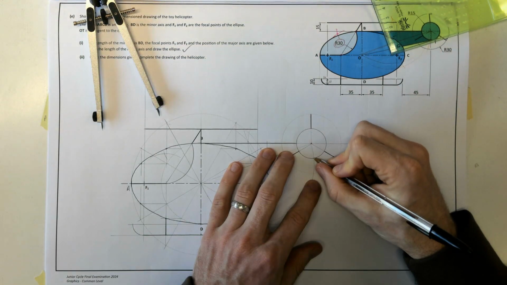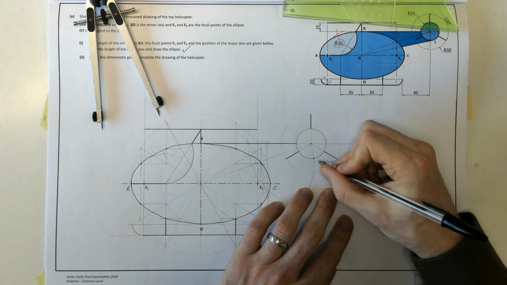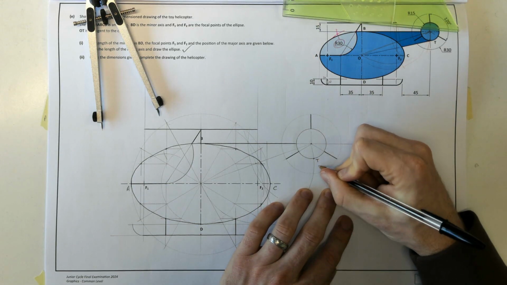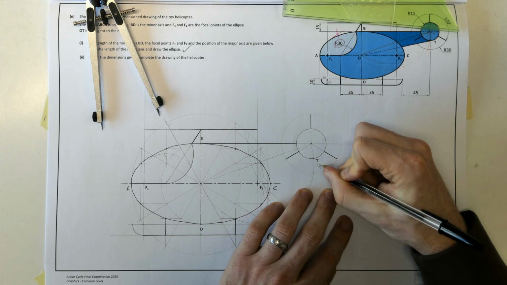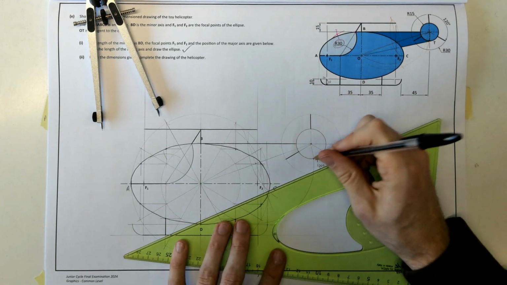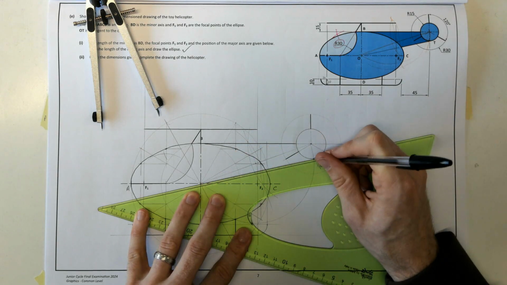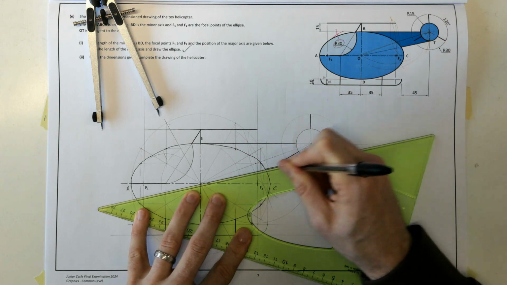So right here, that's going to be my POC, my point of contact. So it's called point T, but it's also POC, point of contact. And I can draw from T back to the center, but it'll only be heavy for that little portion.